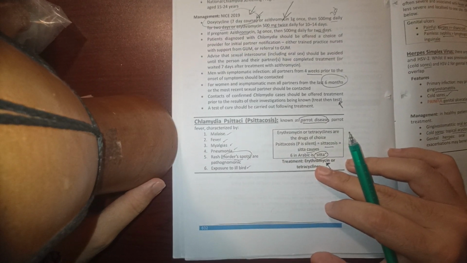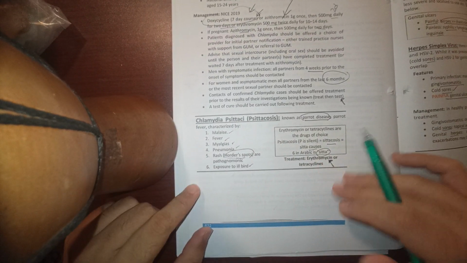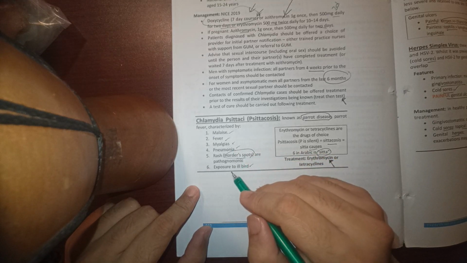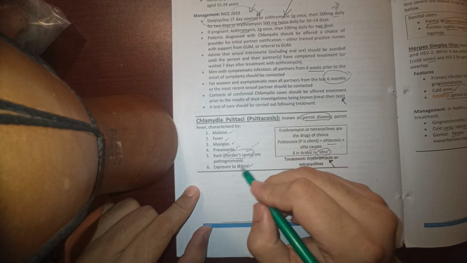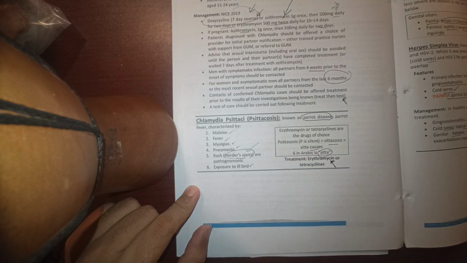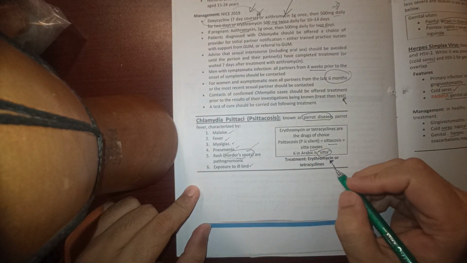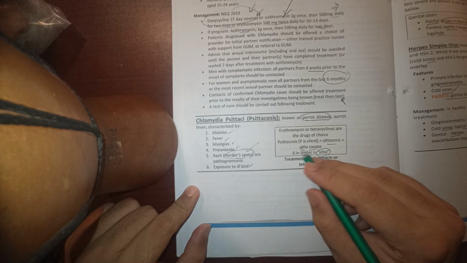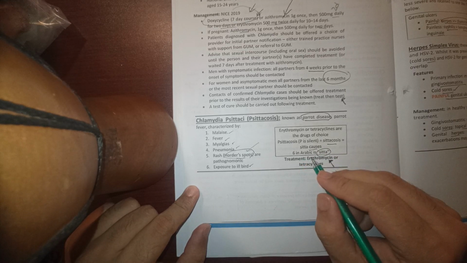Okay, Chlamydia psittaci causes psittacosis, known as parrot disease or parrot fever, characterized by malaise, fever, myalgia, pneumonia, rash, Horder's spots pathognomonic, and exposure to birds. Give erythromycin or tetracycline. Erythromycin or tetracycline are the drugs of choice. Psittacosis: erythromycin.